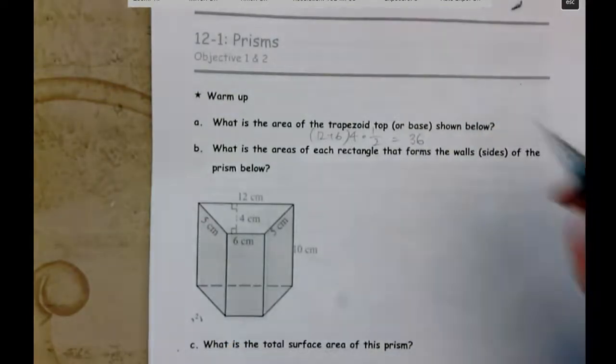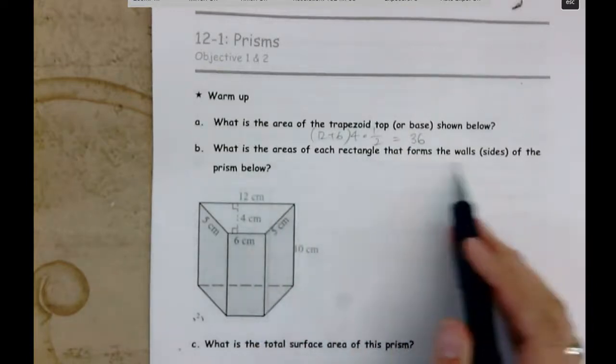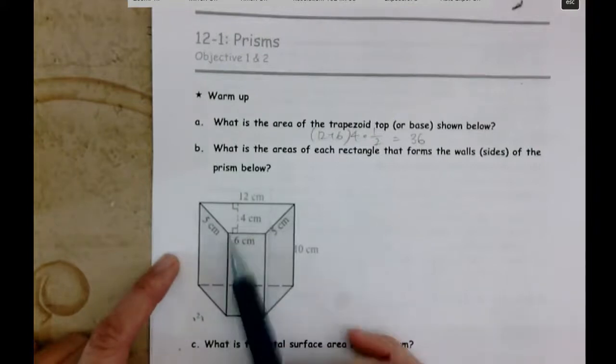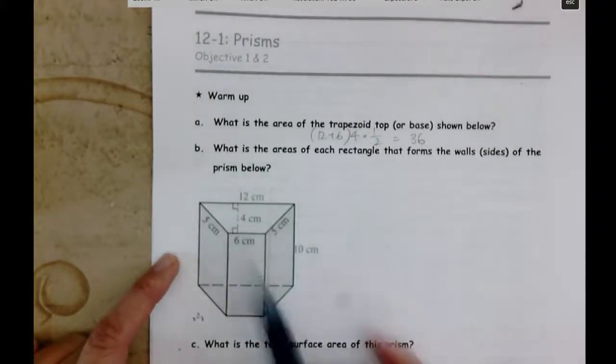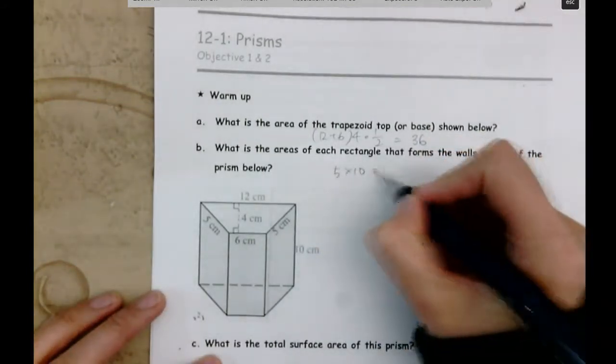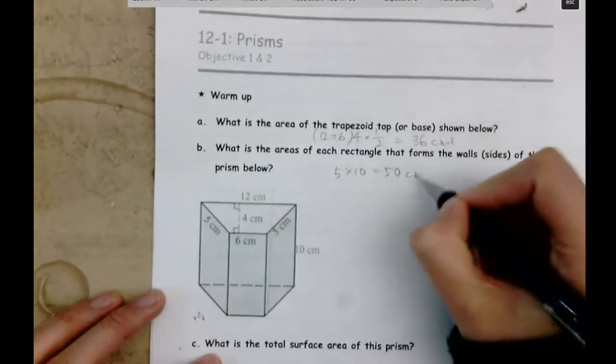Then, what is the area of each rectangle that forms the wall side of the prism? You see, these are all rectangles. This rectangle is 5 times 10 centimeters squared.